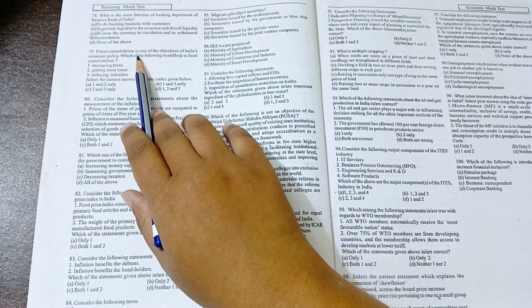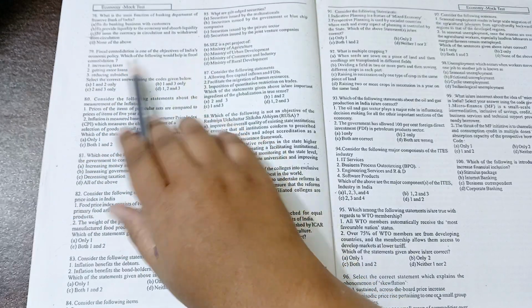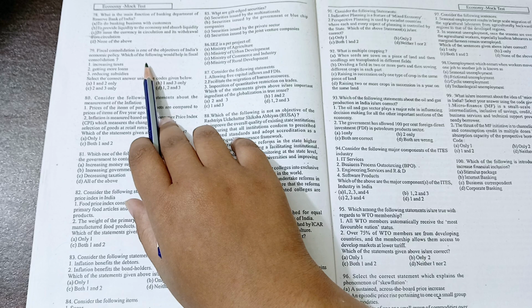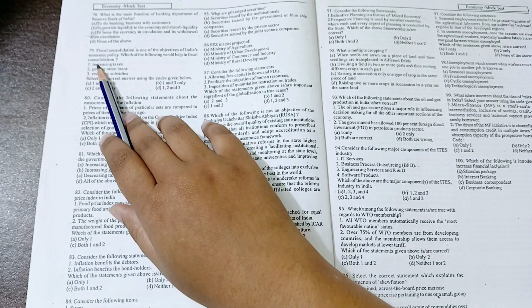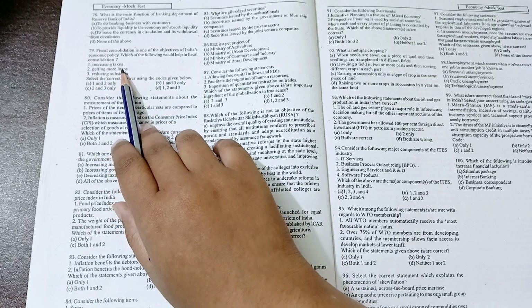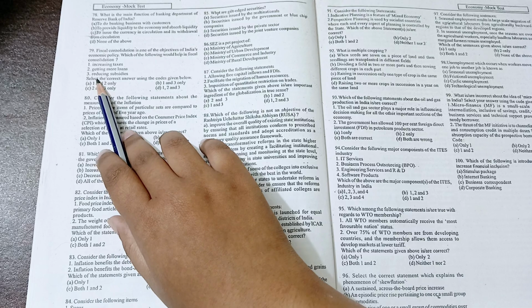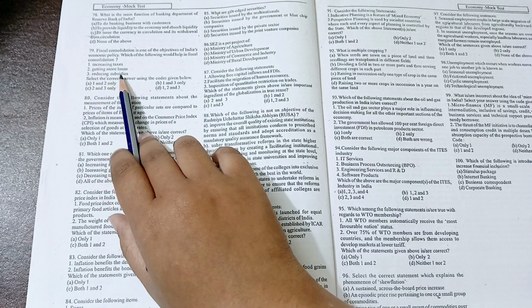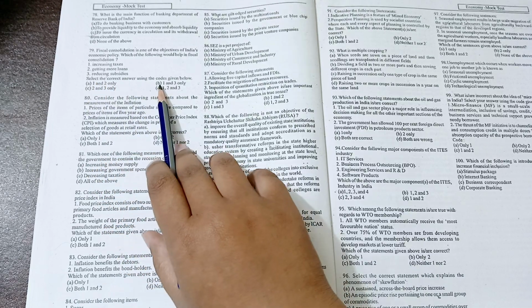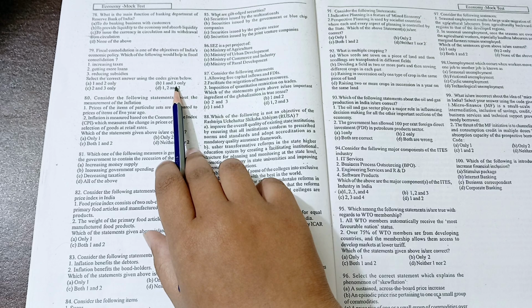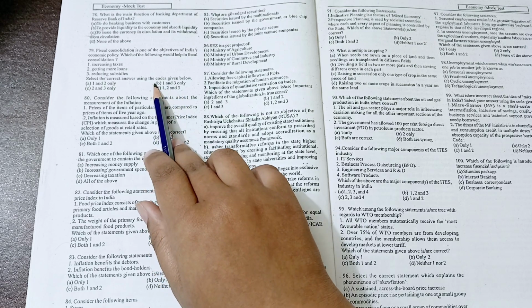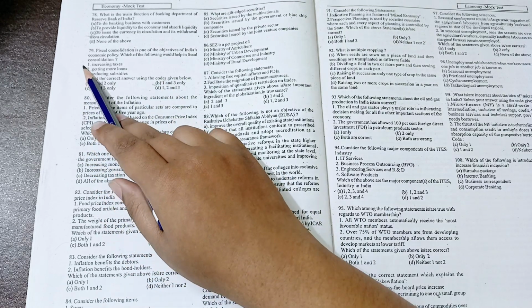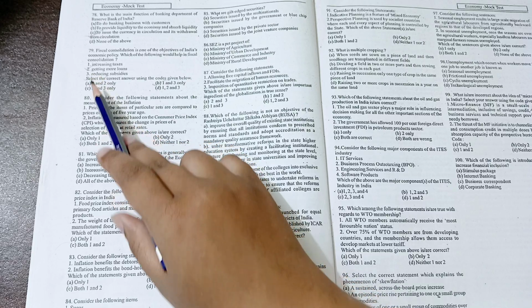Fiscal consolidation is one of the objectives of India's economic policy. Which of the following would help in fiscal consolidation? Increasing taxes, getting more loans, reducing subsidies. Select the correct answer using the codes given below. Let's consider option B, 1 and 3 only, increasing taxes and reducing subsidies.